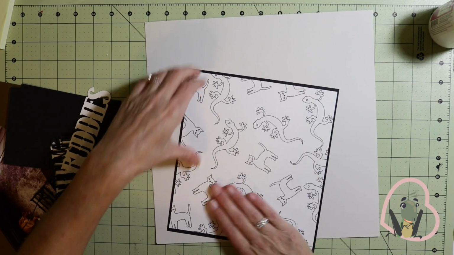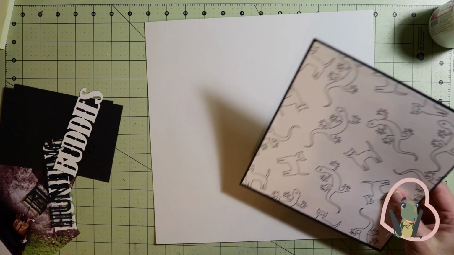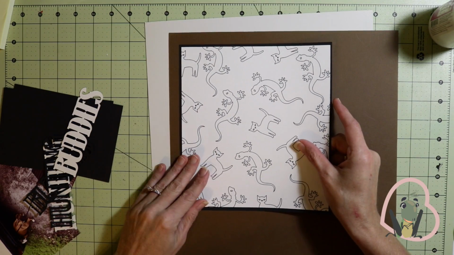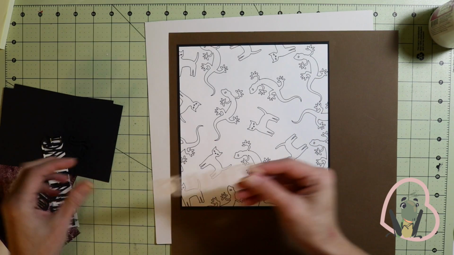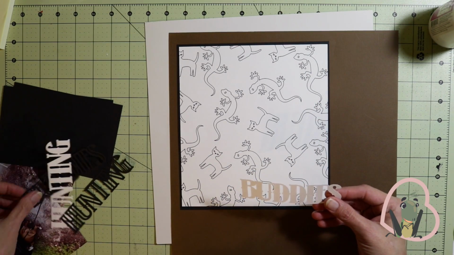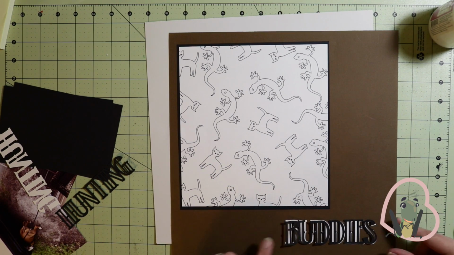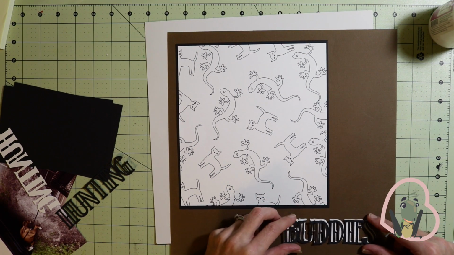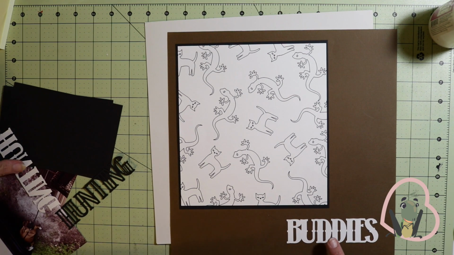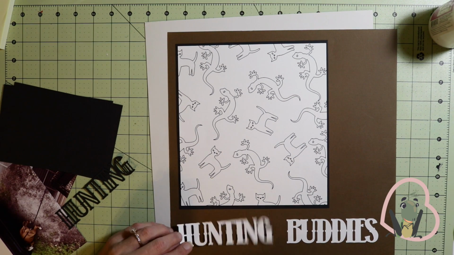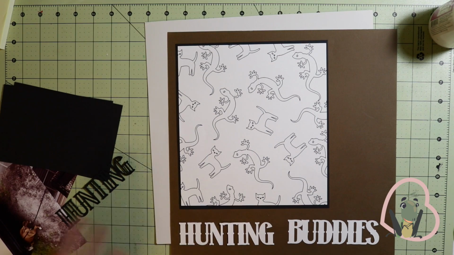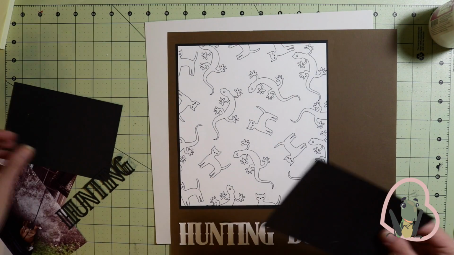I had a piece of brown here as well. I'm trying to figure out if I like the brown better. The brown's definitely darker. But I think with this being black, when these get layered, it's kind of hard to see. What do you guys think? I think it is. And I can just do it this way. I can just use the white part of it and leave it on the brown. I don't have to play with that.